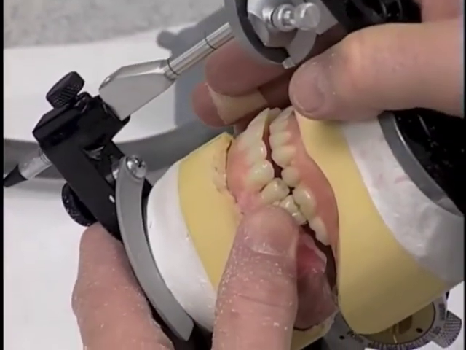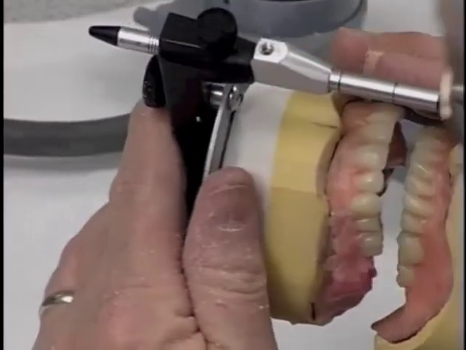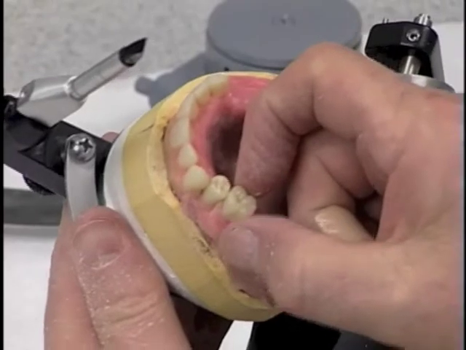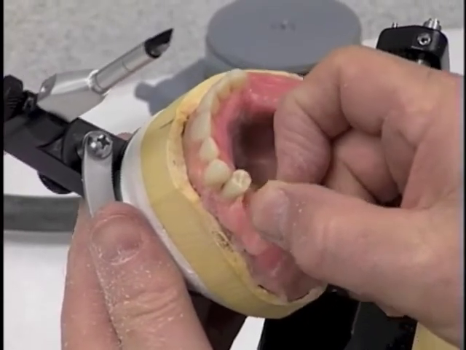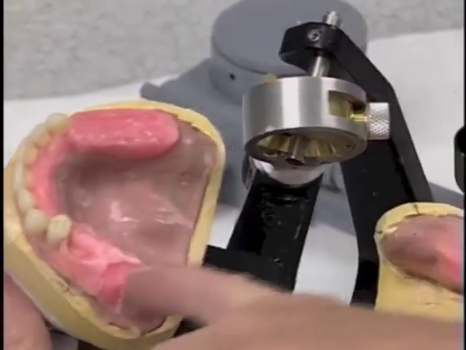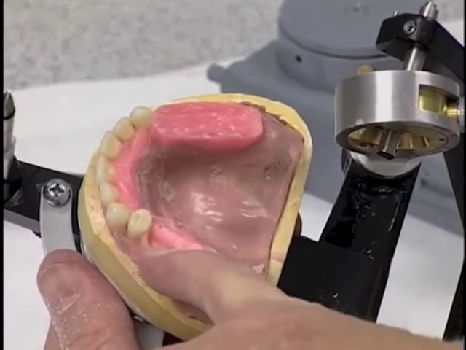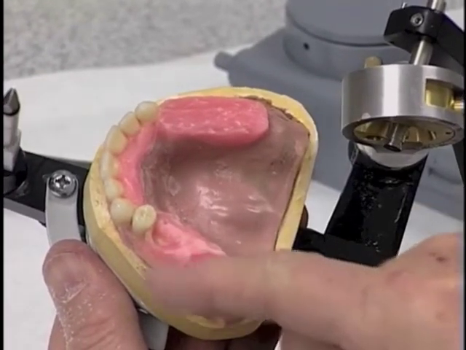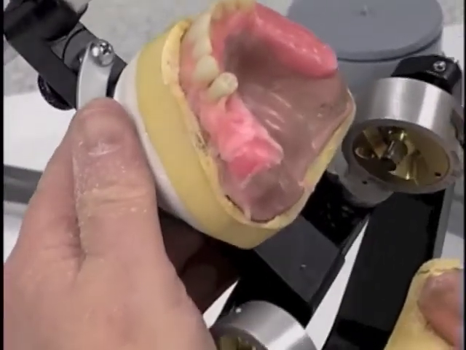Close the articulator. The lingual of that is not in quite far enough because that buccal cusp is hanging down a little too much. And we can see we have an interference right there, which means that we're going to have to trim a little of the collar of that tooth off, just a little bit on the first molar.